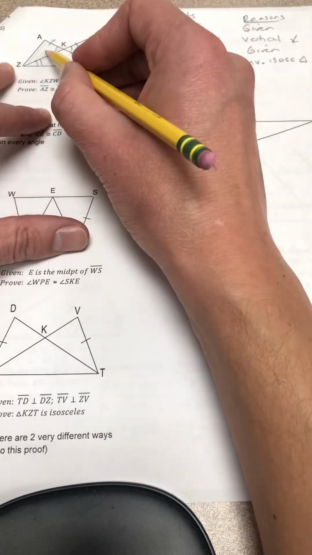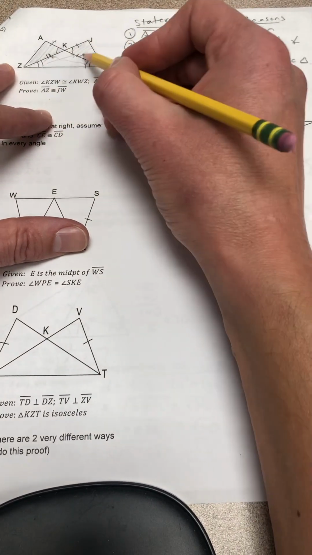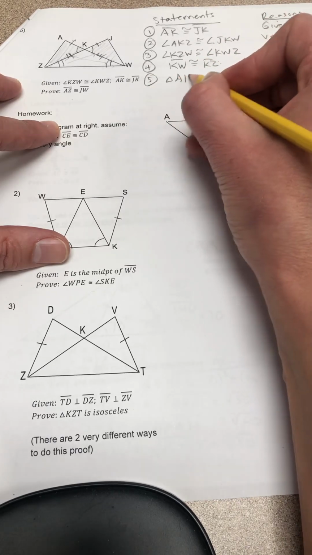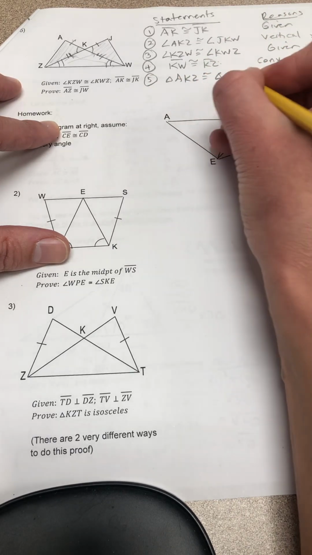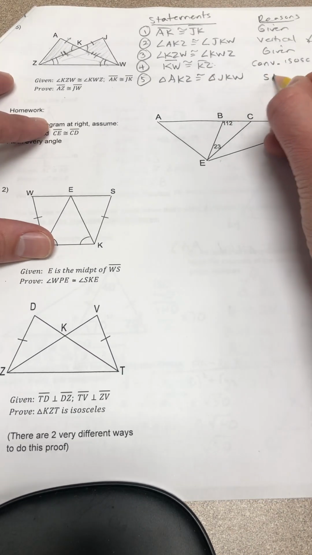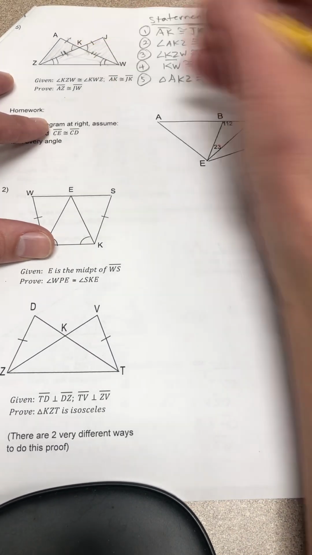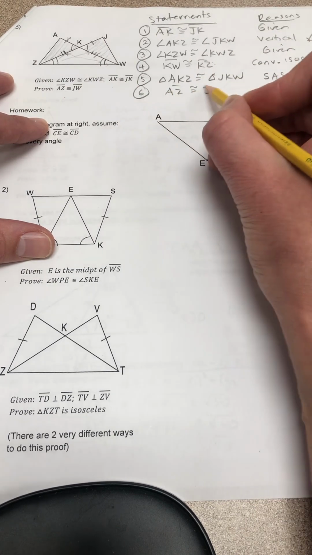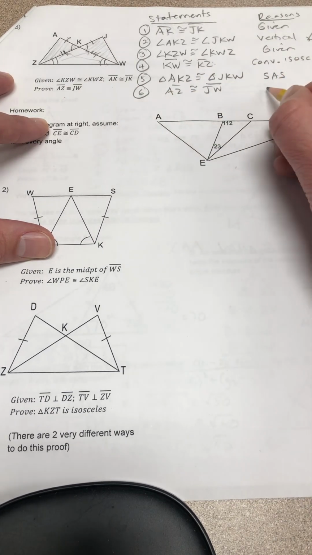So now we have our third congruency. Now we're ready to state that the triangles AKZ and JKW are congruent. It looks like that was an SAS. Side, angle, side, and then we can use CPCTC. So look out when you're doing proofs that this is now fair game.